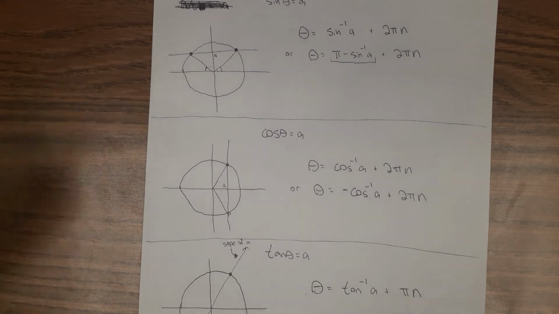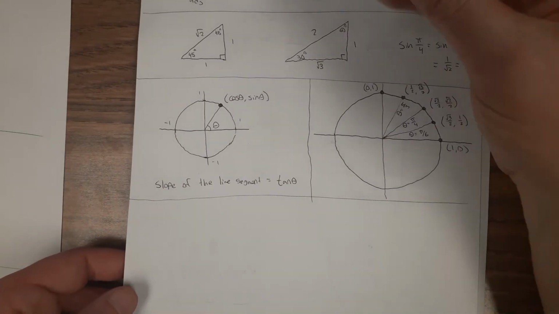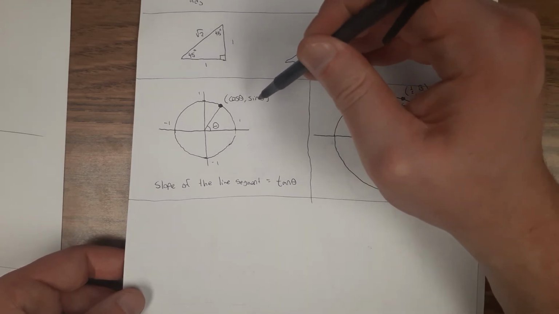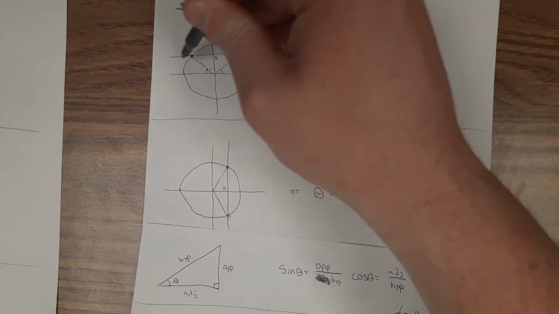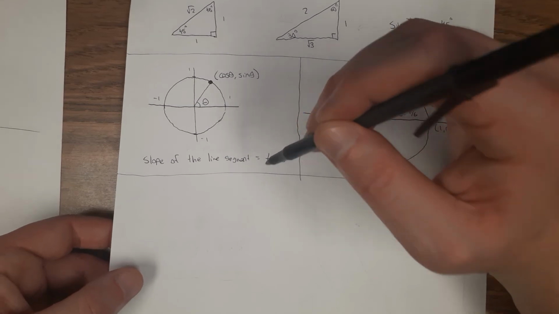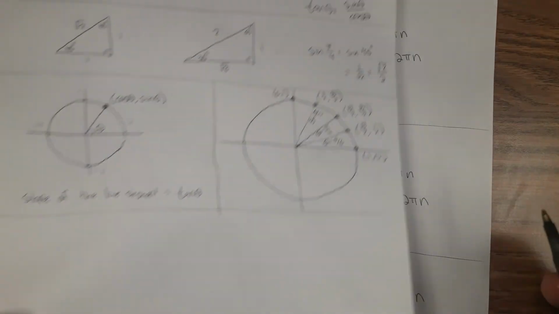Where is the stuff with the, oh, whoops, no, it was right here. Sorry. Cosine is the x-coordinate, sine is the y-coordinate, and that's why we did what we did. When we were doing sine, I did this. When we were doing cosine, I did this. And tangent, which we're about to do, tangent is the slope of the line segment.